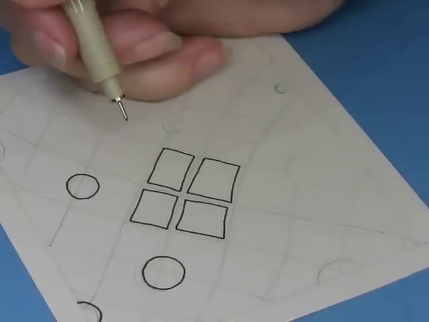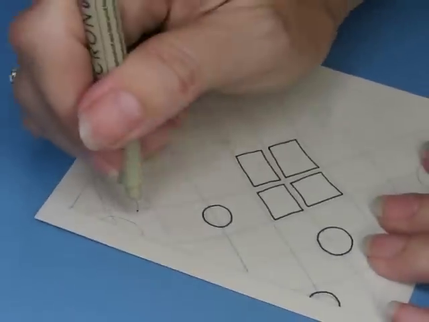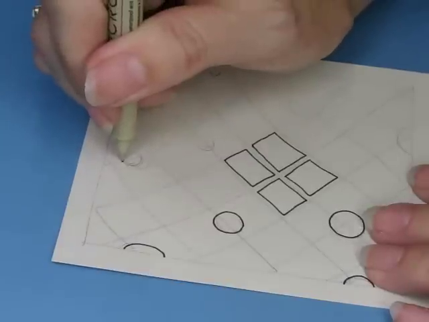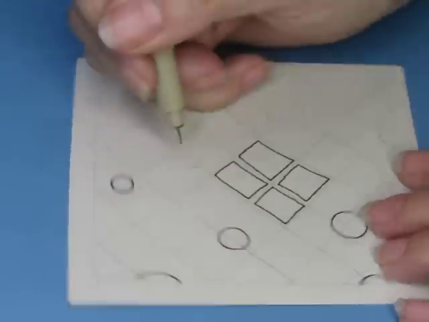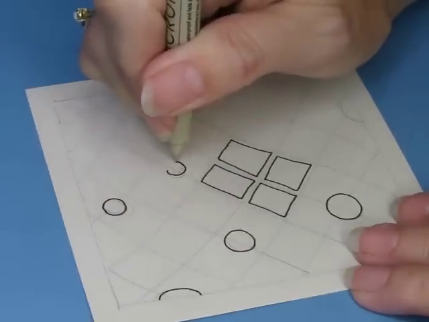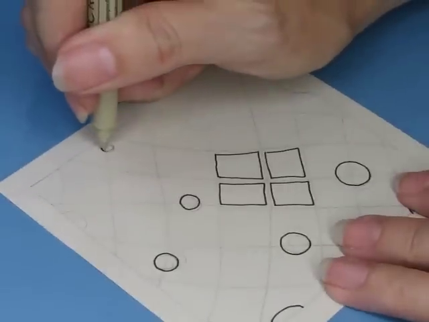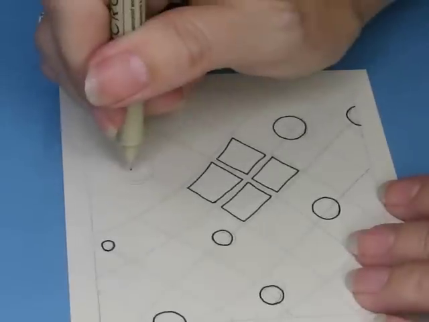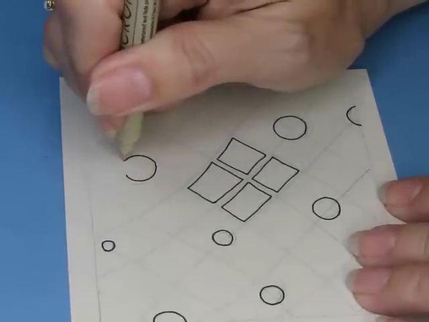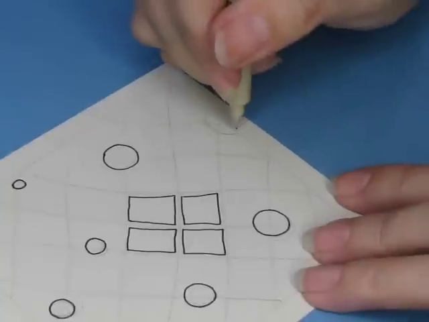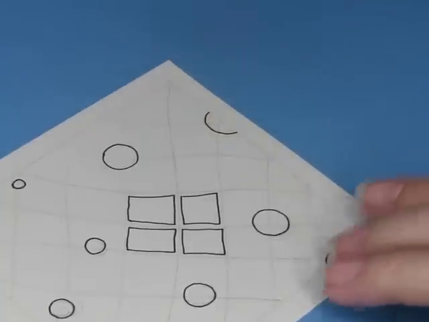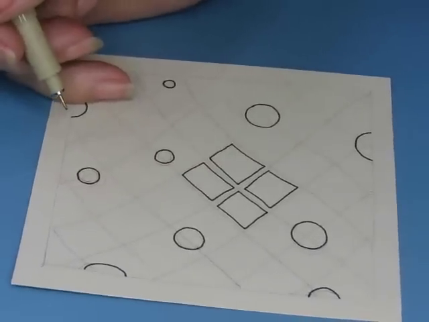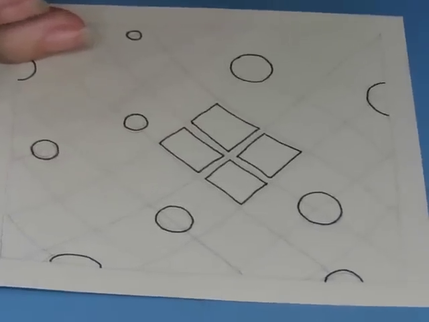You guys can't see the whole page. Okay, there we go. Now, back to what I was doing. Zoom back in.